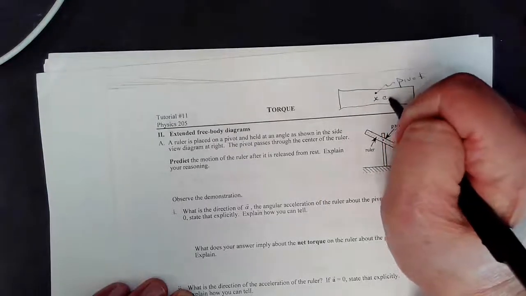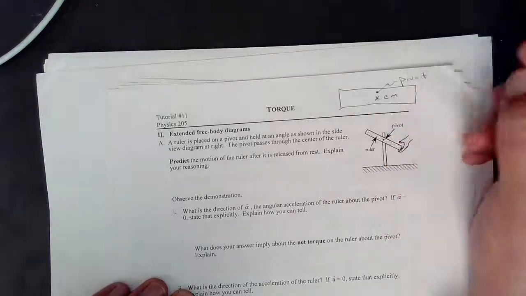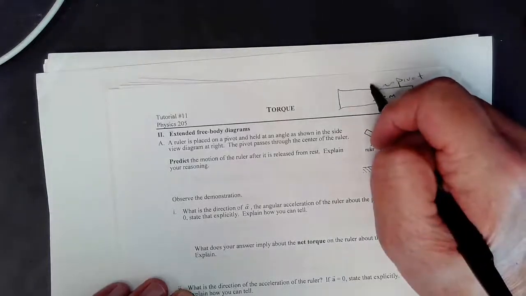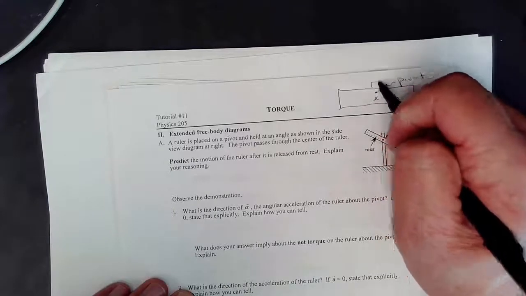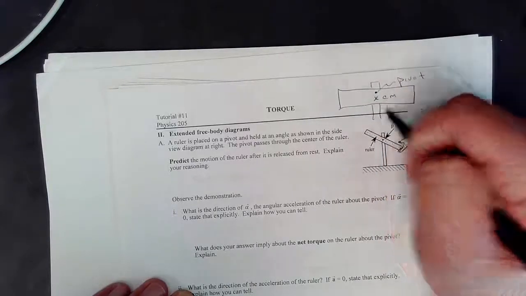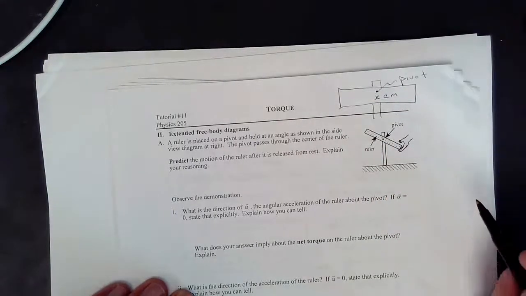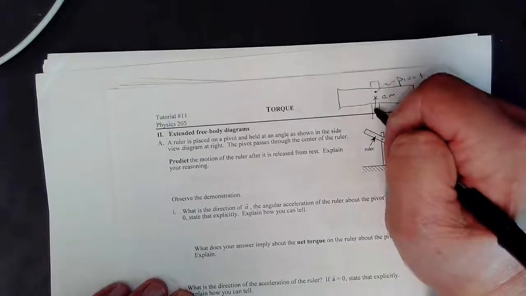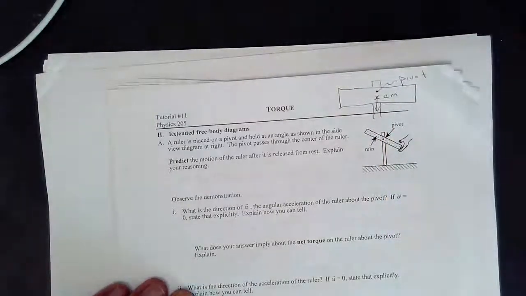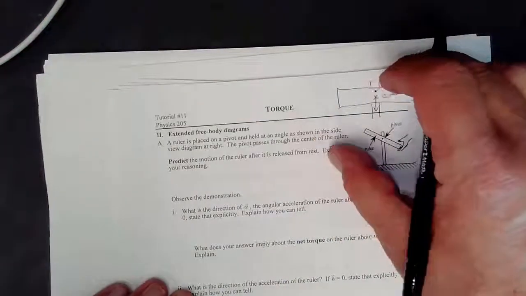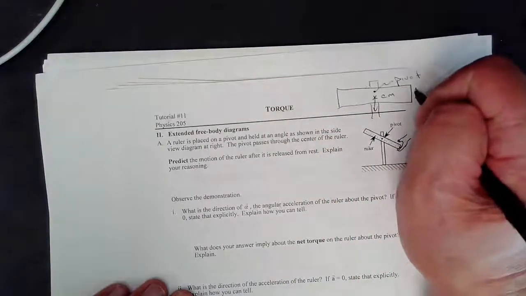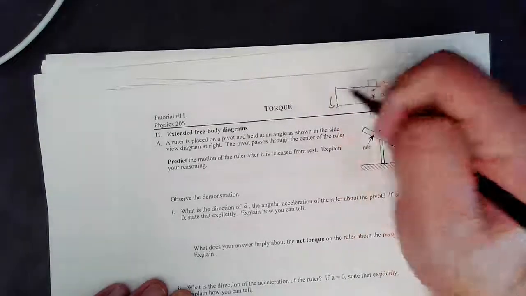And if this is, say, connected to a pole, then the weight force is always going to apply at the center of mass of that balance beam. And if we rotate this beam, that's going to move that center of mass out from beneath the pivot.